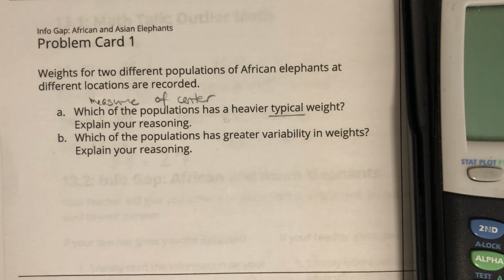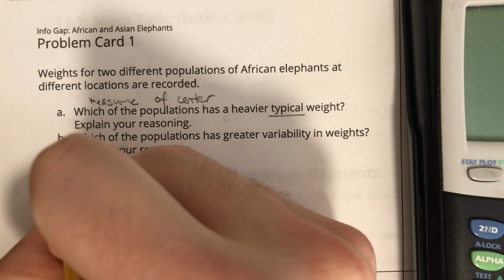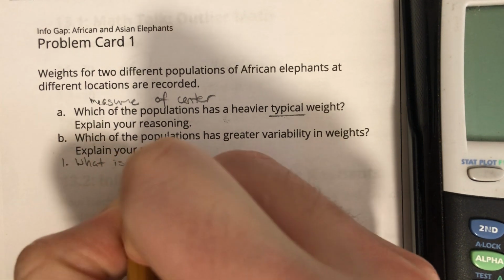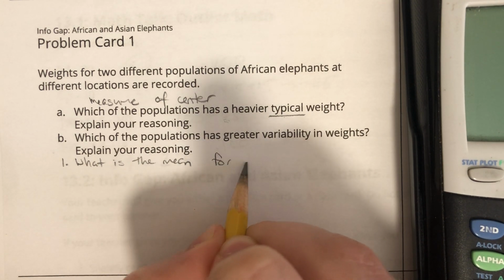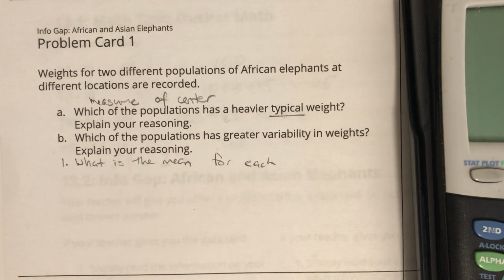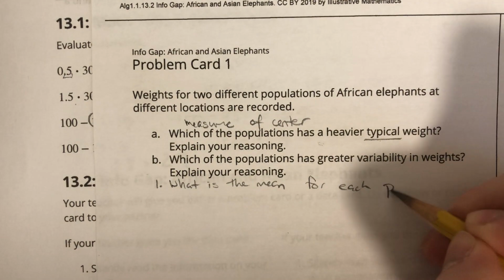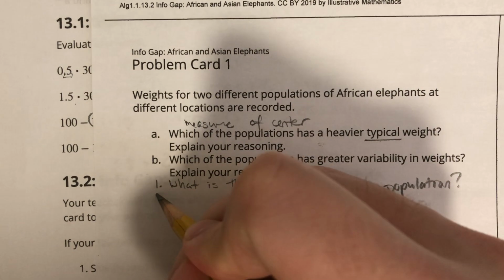Okay, so hopefully that word typical to you means a measure of center. So what a measure of center is, mean or median. Typical means something that happens on average. So one question you're definitely going to want to ask is, what is the mean for each population? What is the median?